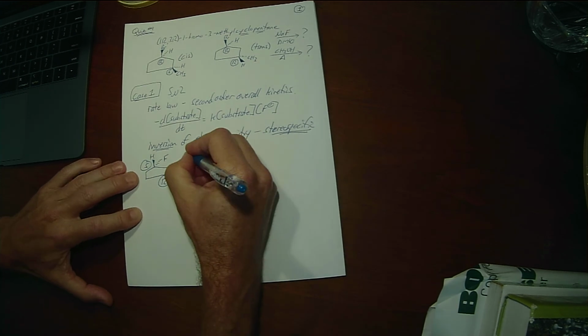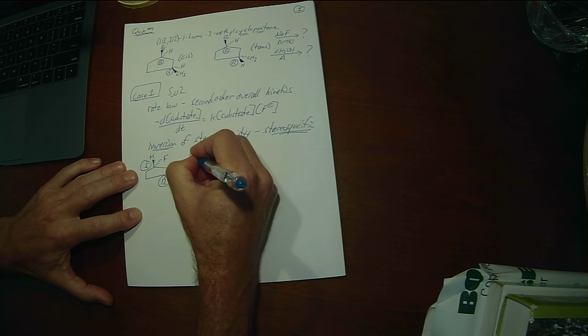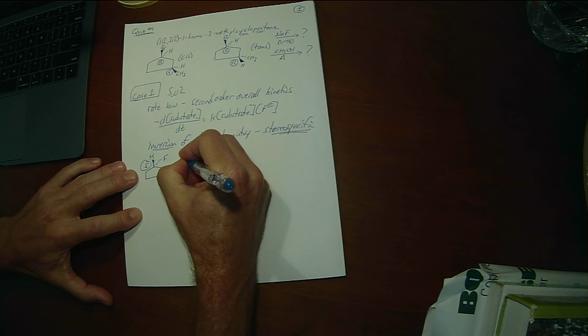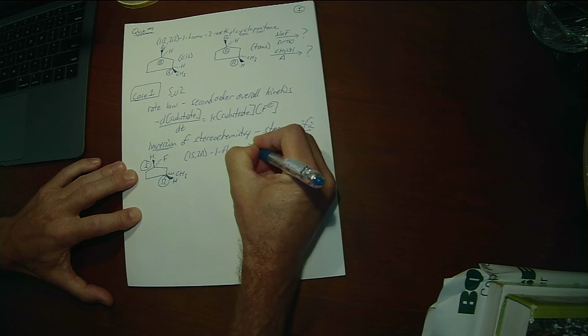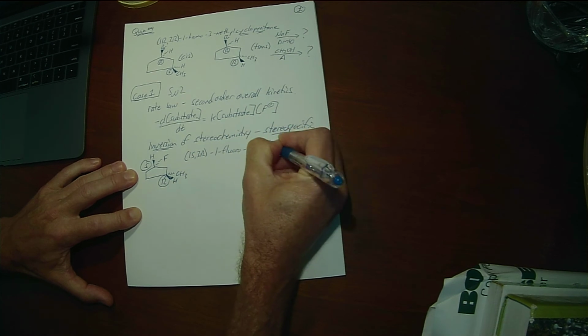And if we wanted to, we could write that out as 1S,3R, 1-fluoro, 3-methyl cyclopentane.